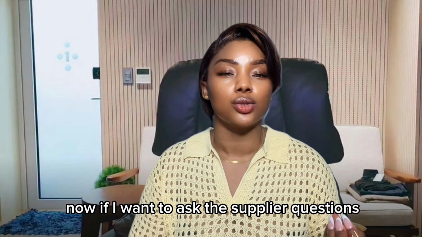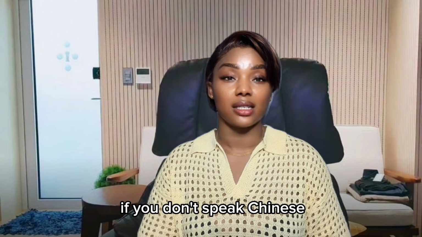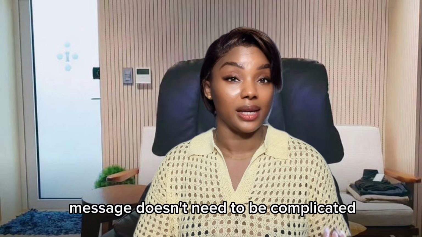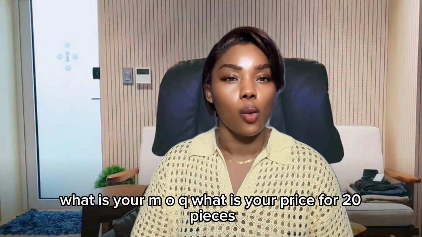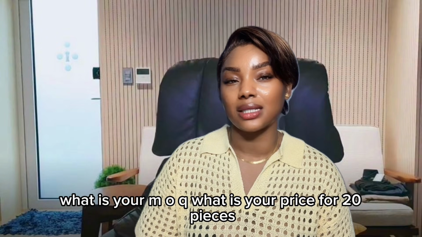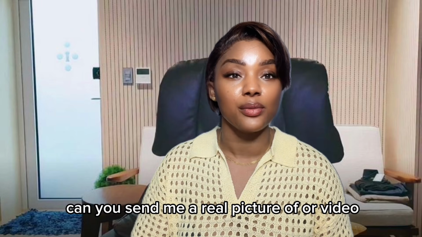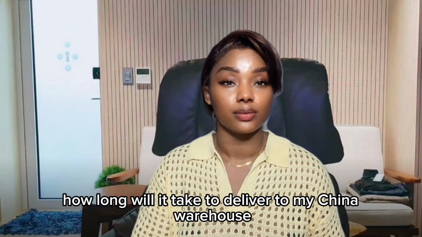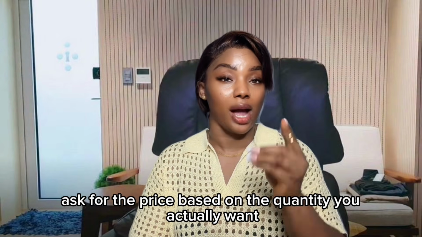Now, if I want to ask the supplier questions, I can use the chat or contact options available on the platform. If you don't speak Chinese, don't worry. You can use translation tools. The message doesn't need to be complicated. Ask clear questions. For example, hello, is this product available? What is your MOQ? What is your price for 20 pieces? What is your price for 50 pieces? Can you send me a real picture or video? How long will it take to deliver to my China warehouse? And if you are buying a larger quantity, ask for the price based on the quantity you actually want.